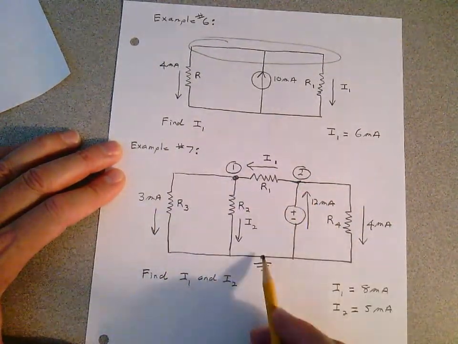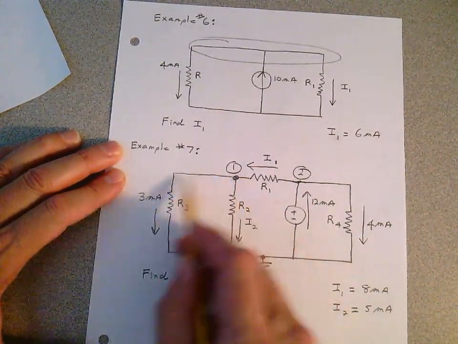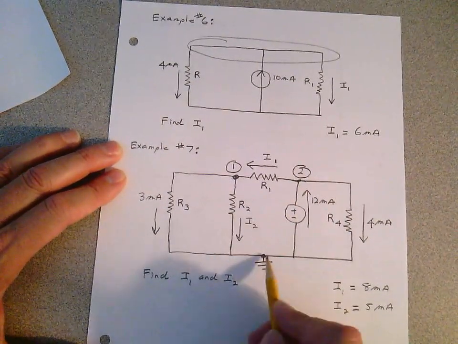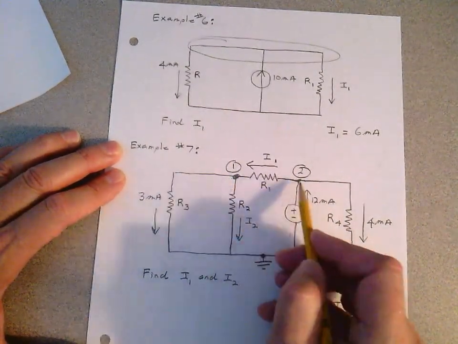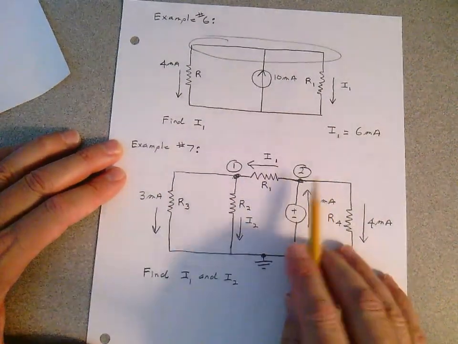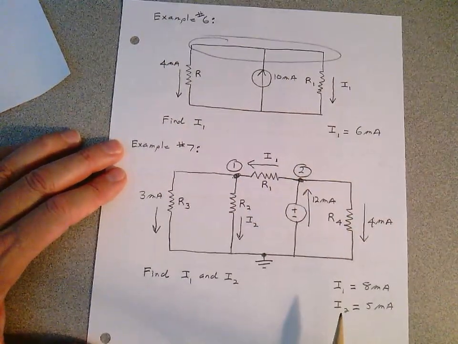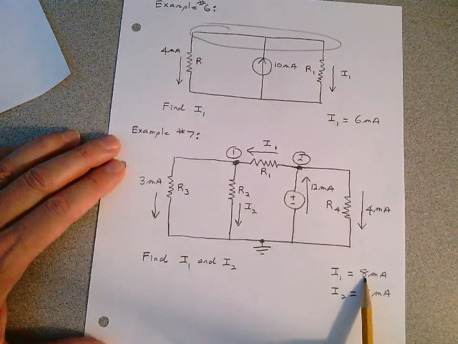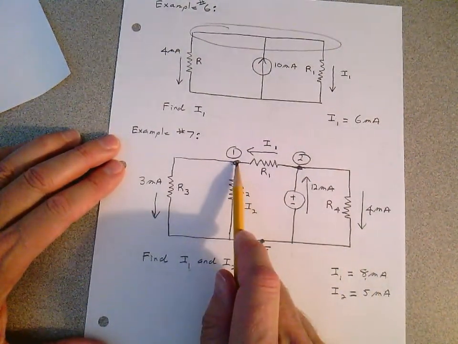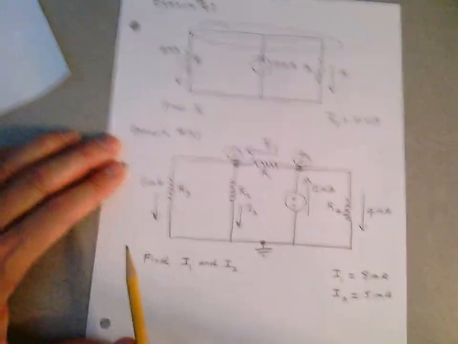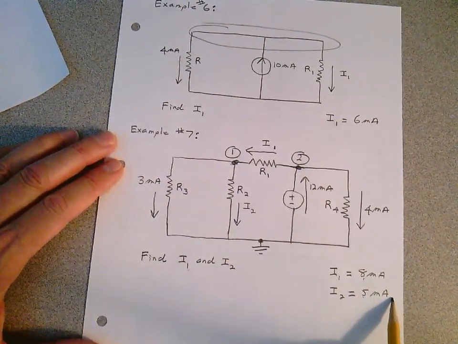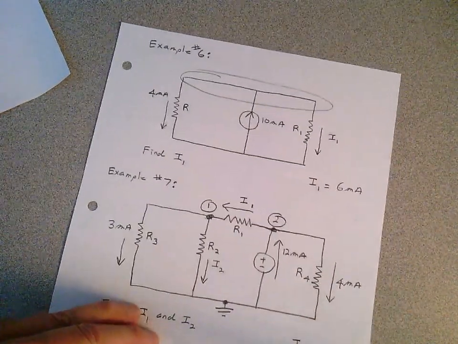There's 1, 2, 3 nodes in this circuit. Here's 1, here's 2, and 3's down here. But we don't need to write an equation at this reference node. You can get the information here and here. So I want you to start at node 2, write an equation at node 2, see if you get I1 is 8 milliamps. Write an equation at node 1, and in terms of KCL, see if you get 5 milliamps. You have to be able to do this on your own.